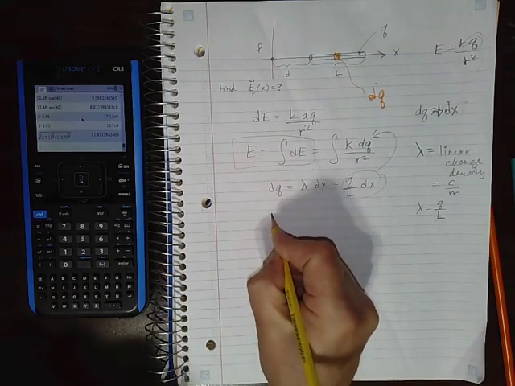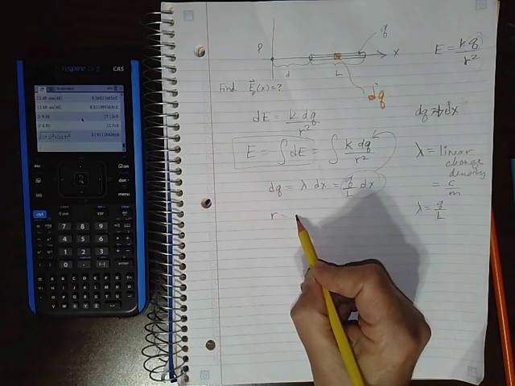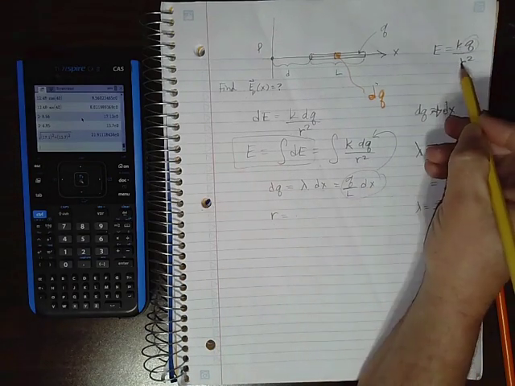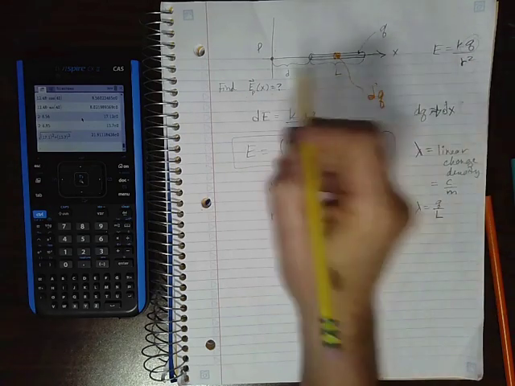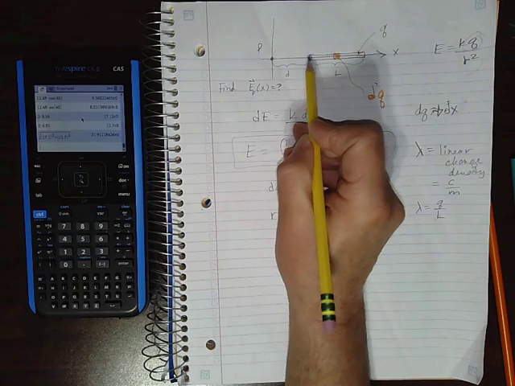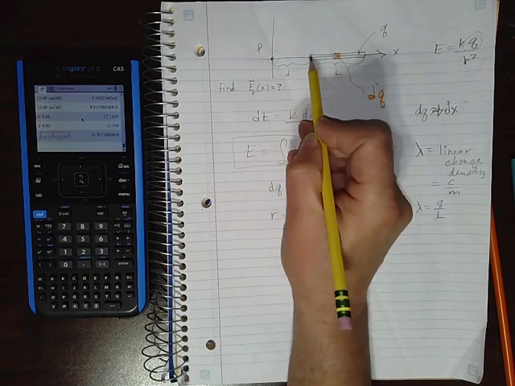How about r? Can we get r in terms of x? In Coulomb's law and the electric field equation, r is how far the point where we're looking at the field is from the charge.